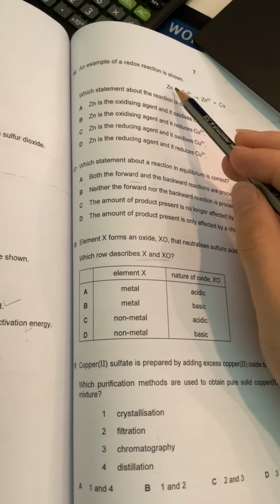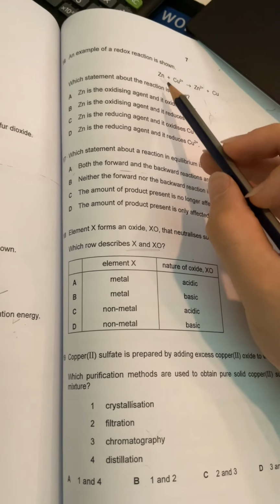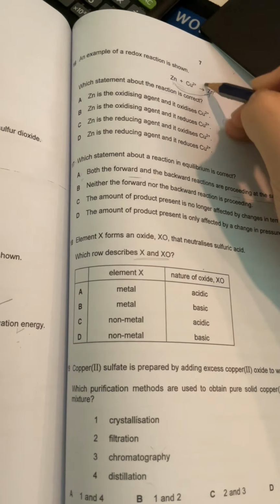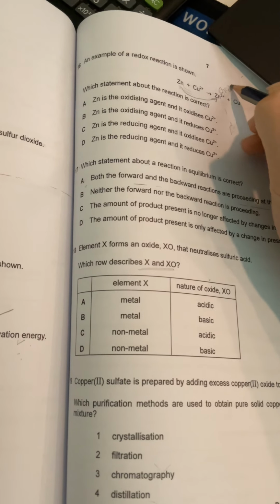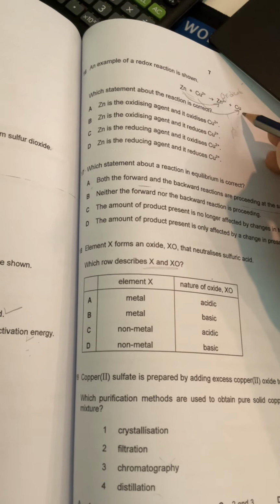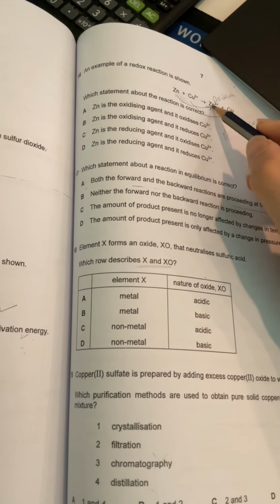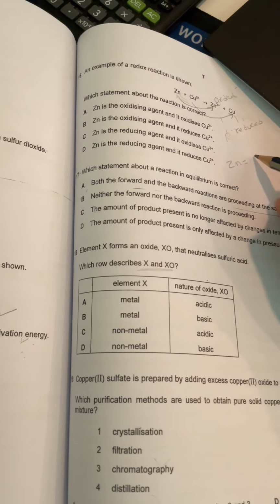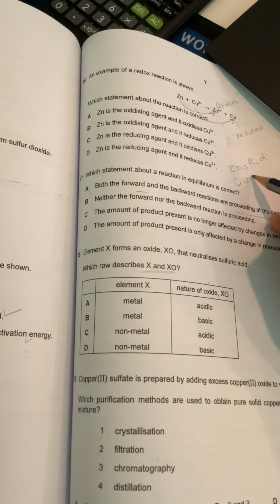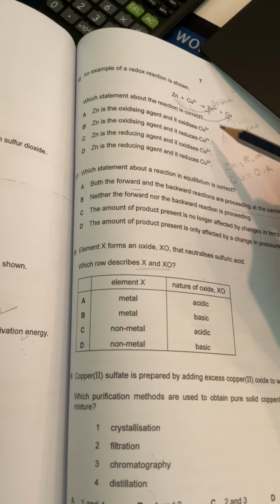So let's interpret the reaction. What can we find out about the reaction before we come to the choices, okay? So what do we see here? The charge of zinc increased. This means that zinc is oxidized, okay? The charge of copper decreased. This means that copper is reduced, okay? Because zinc is oxidized, this means zinc is the reducing agent. Because copper is reduced, this means copper is the oxidizing agent, okay? So we can find about this much from the reaction.